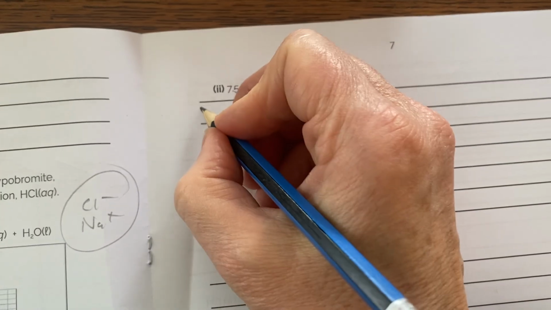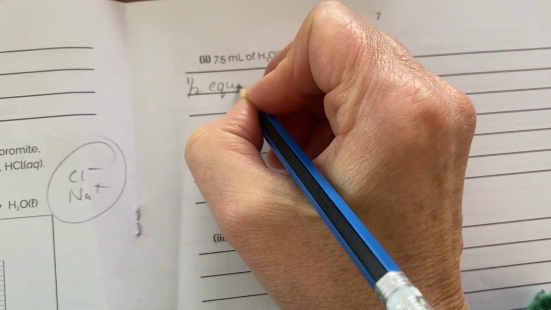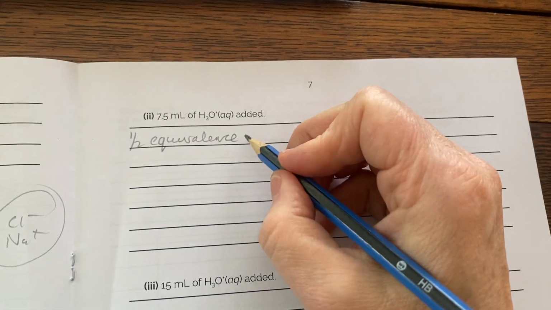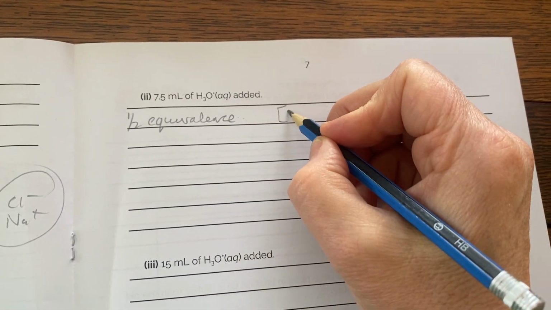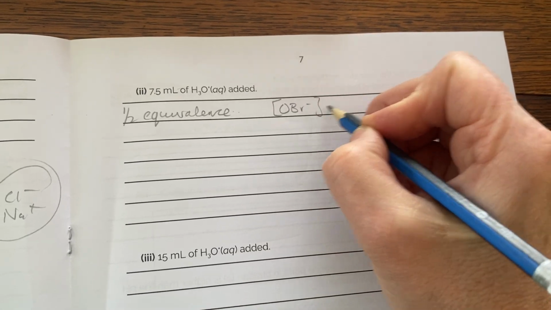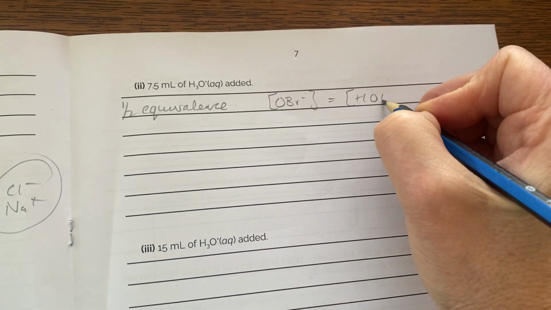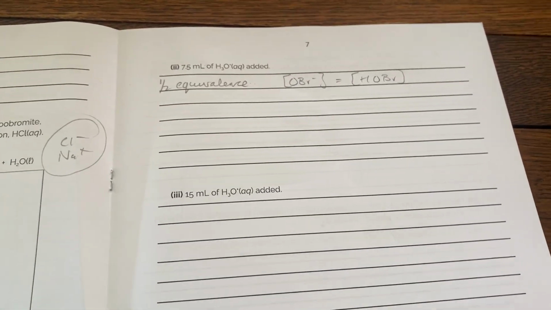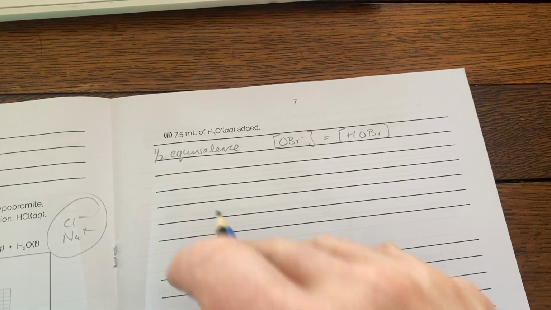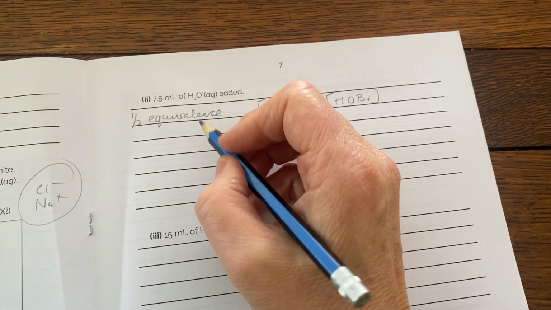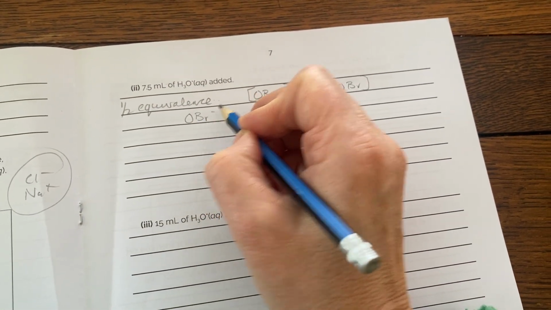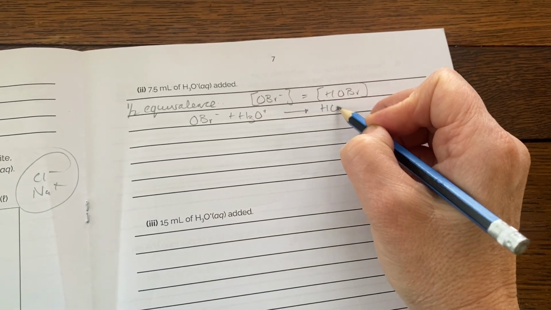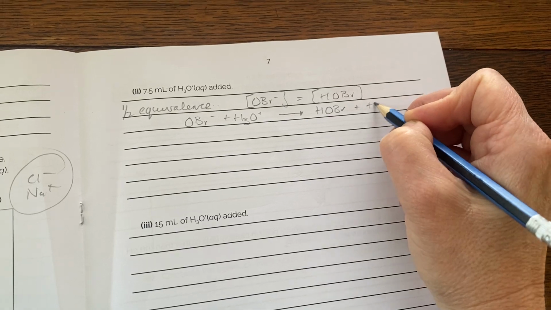So lots of you did really well. You said this is half equivalence. Okay, and some of you even learned that the concentration of the weak acid and the weak conjugate base would therefore be equal. But you couldn't quite tell me why. So this one was a bit tricky. So I think what I would have done here is I would have used the titration equation. So I'm just copying that from the titration over there.